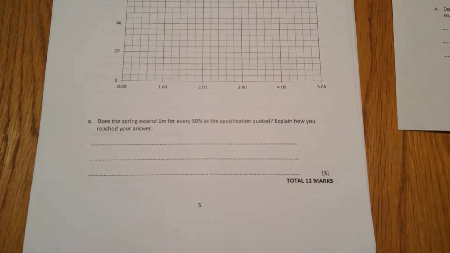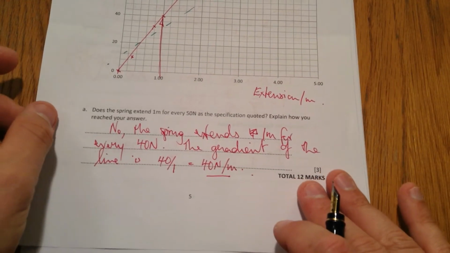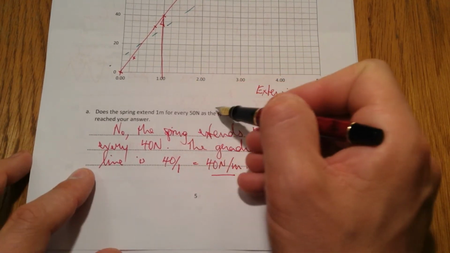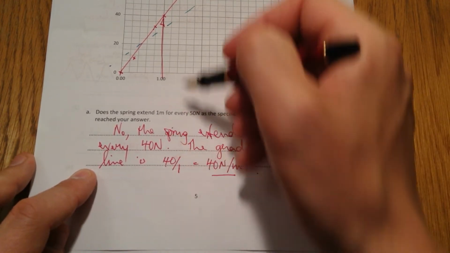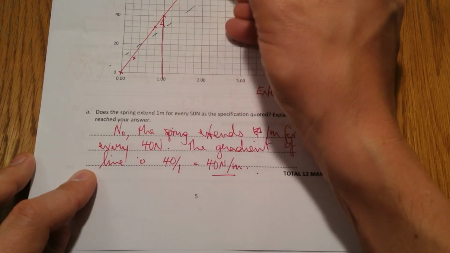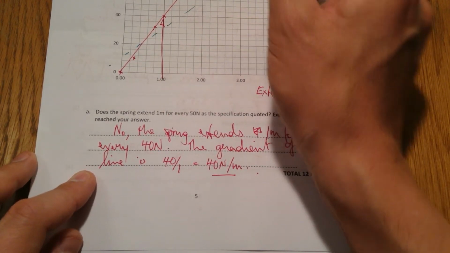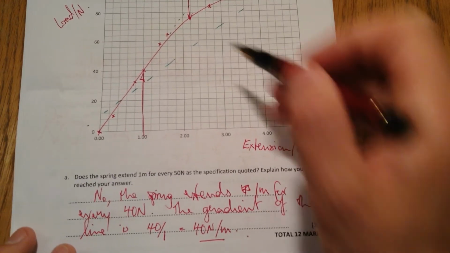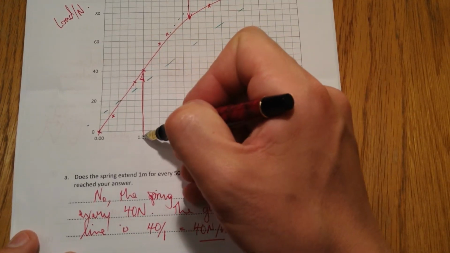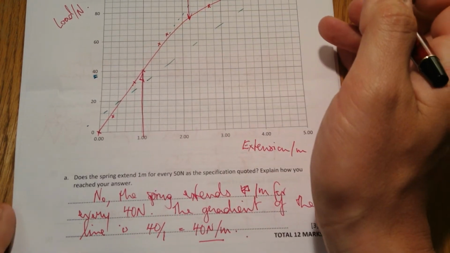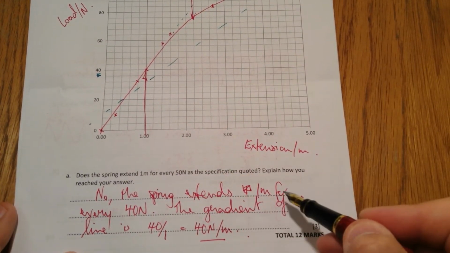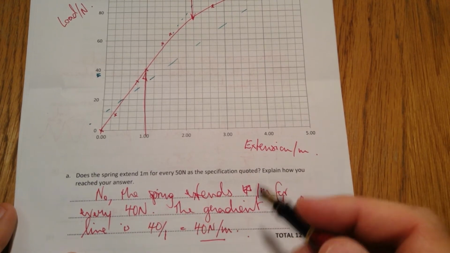Okay, good. So, coming back, let me just exchange this piece of paper for this one here. Does the spring extend 1 meter for every 50 newtons as the specification quoted? Well, what I'm going to do is, in this area where it's still within its elastic limit, drawing that down a bit, is that the case? Well, look, if I have 1 meter extension, that's only required 40 newtons in order to do that. So I've said no, the spring extends 1 meter for every 40 newtons.